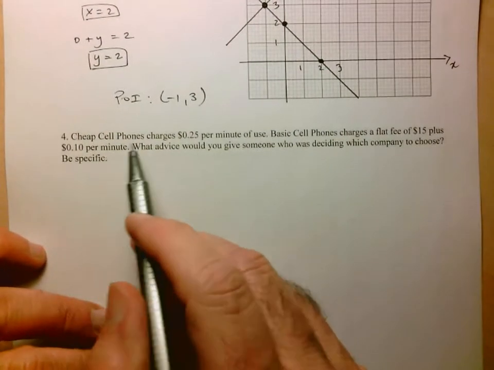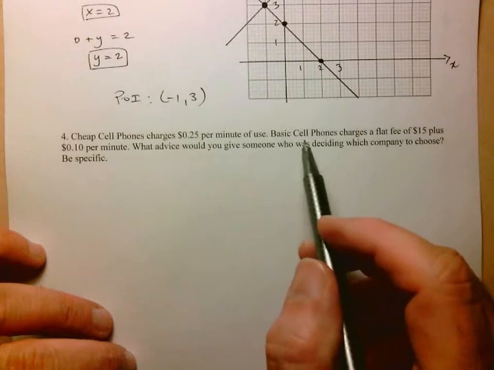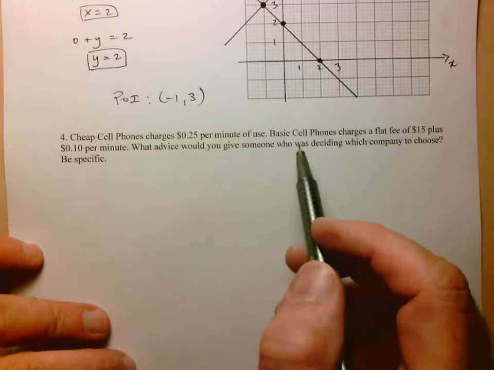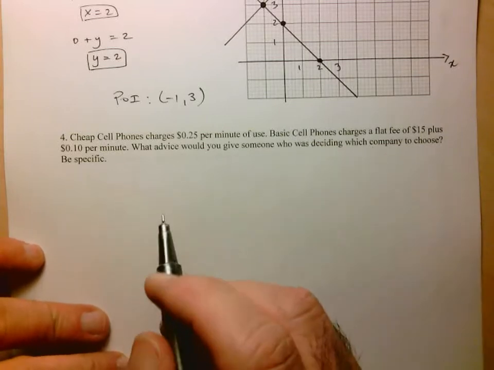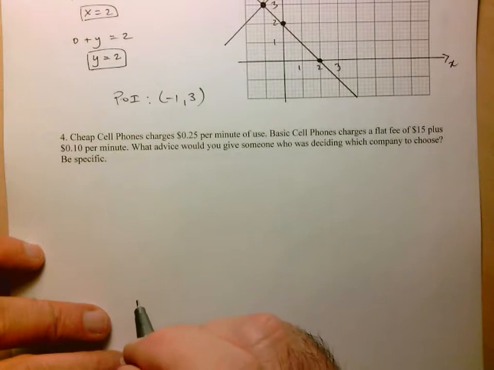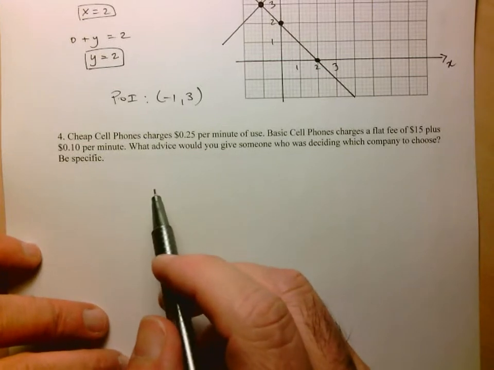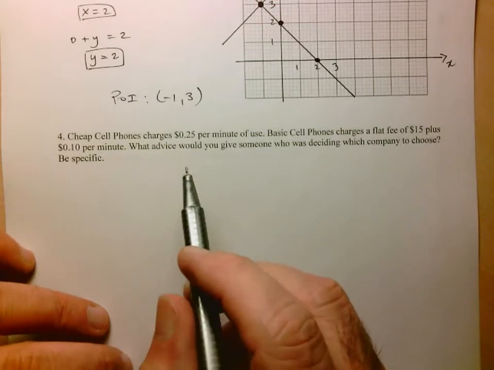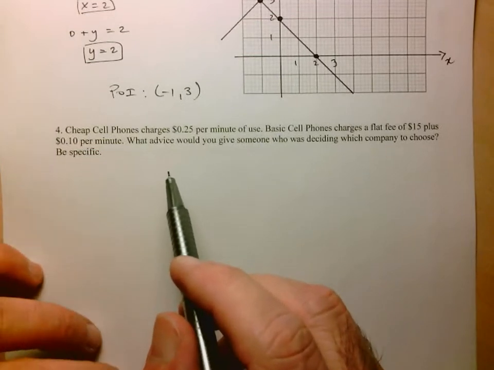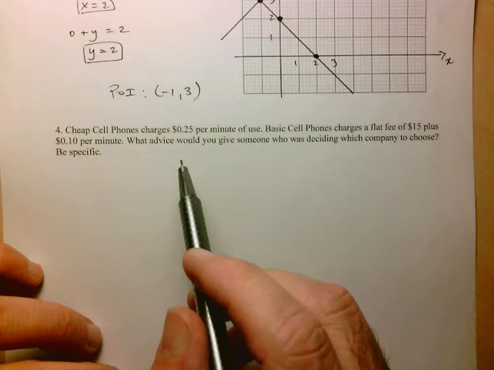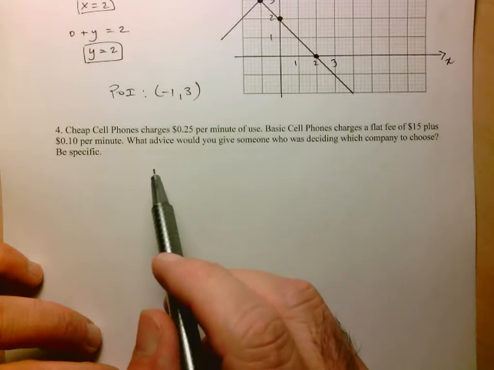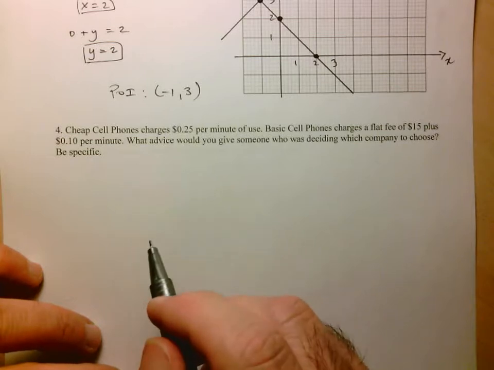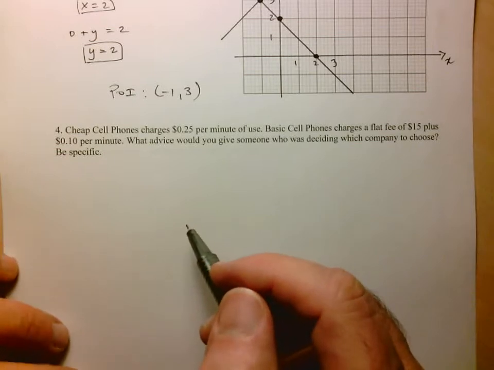So here, cheap cell phone charges 25 cents per minute of use. Basic charges a flat fee of $15 plus 10 cents per minute. What advice would you give someone who's deciding which company to choose? Be specific. So here I've got two companies whose charges can be modeled by linear equations. So what I'm going to do is solve this using a system of equations, and I'm going to find when they're equal. When I know at what amount of time both charges are equal, I can then make a determination as to when one is better than the other.